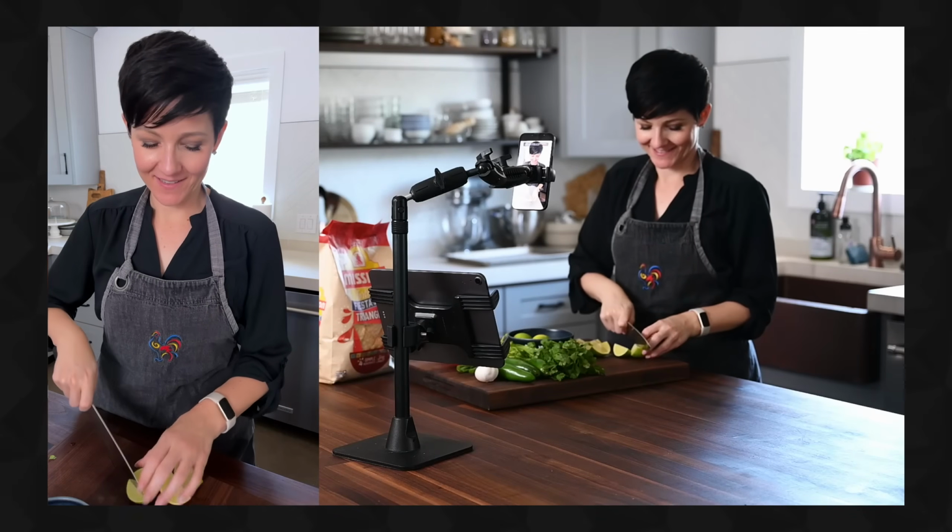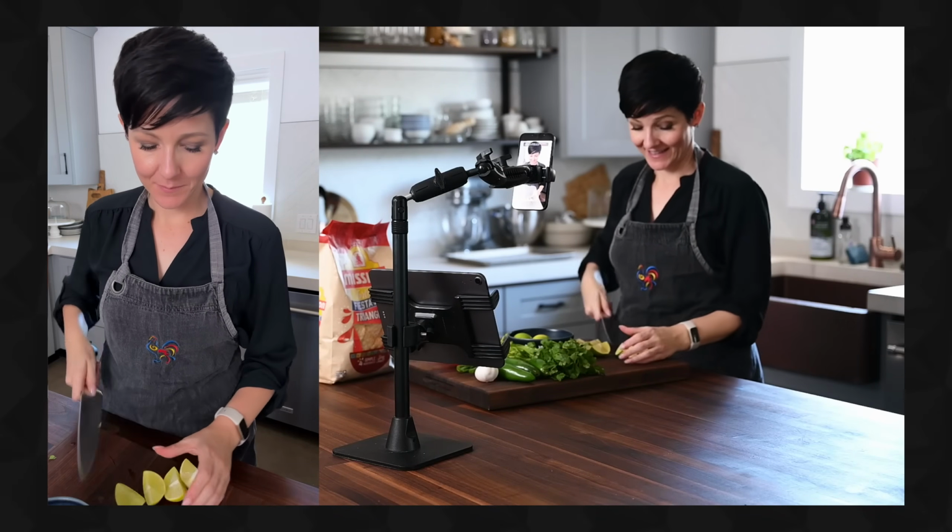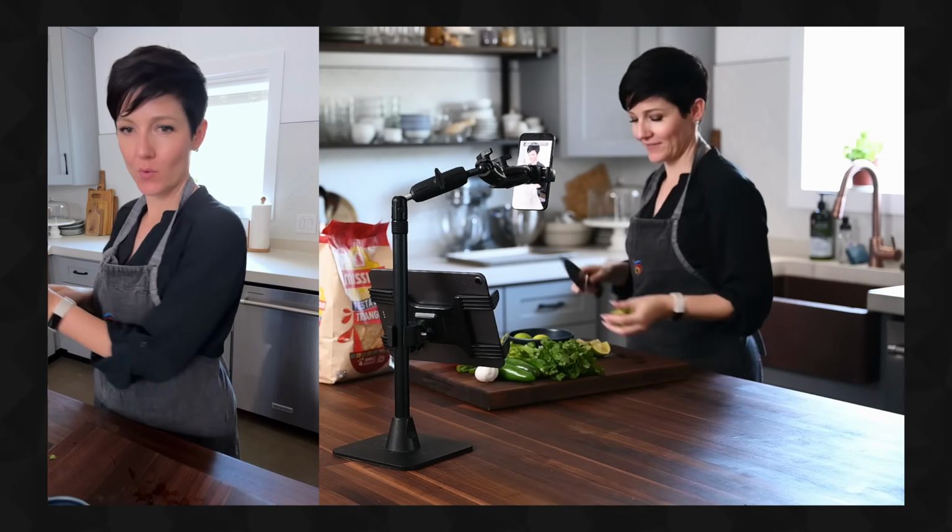But the camera is in the middle of the kitchen island in order to capture the medium shot. So it feels like to the viewer that they're perhaps sitting just across from me, sitting across the table, participating in the food preparation.